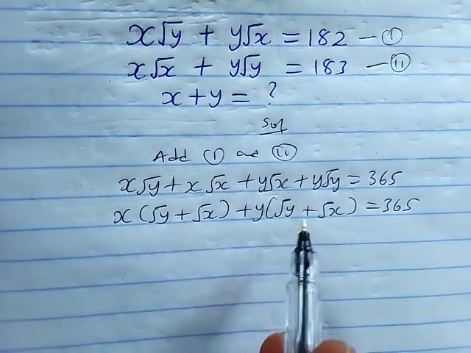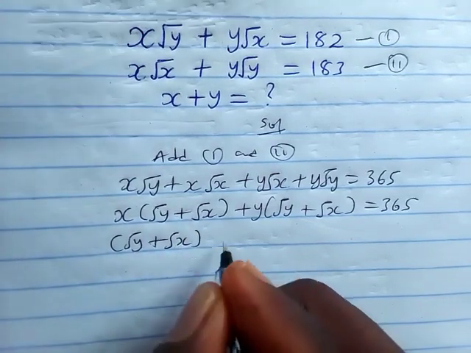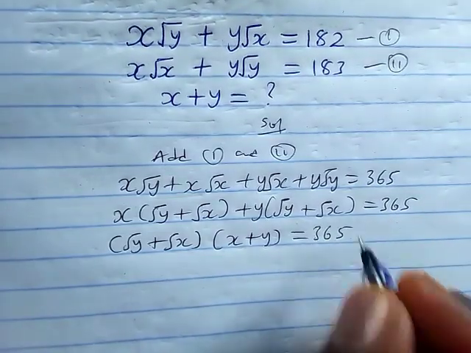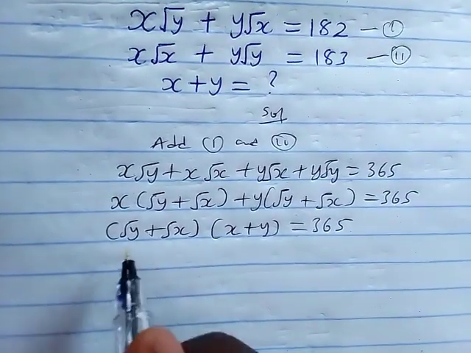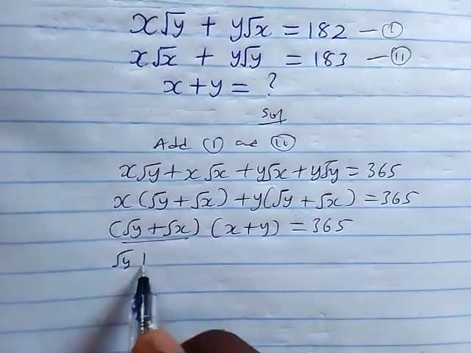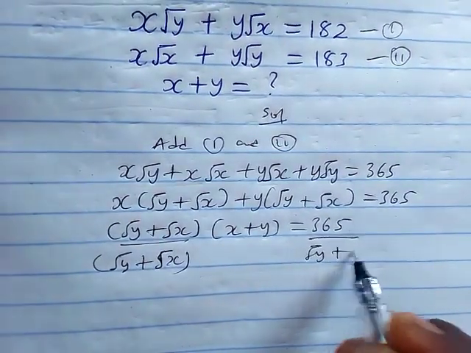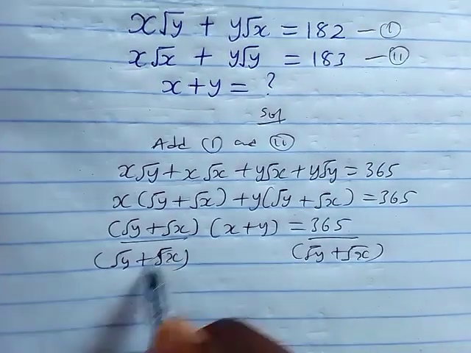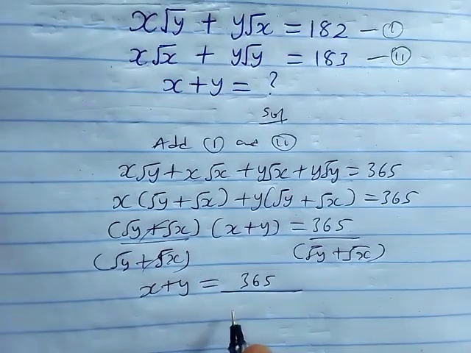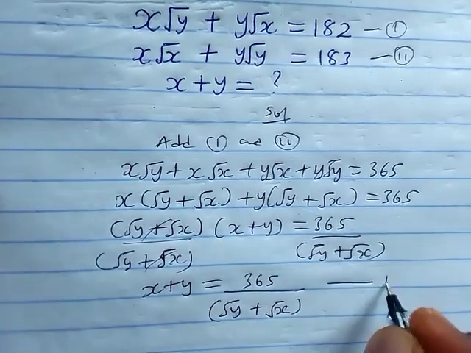You will observe that this guy is common, so let us pull it out. We have square root of y plus square root of x times x plus y equals what? 365. The next step is that we are going to divide both sides of this equation by root y plus root x. So we have root y plus root x over root y plus square root of x. This gives x plus y equals 365 over square root of y plus square root of x. Let's call this equation 3.